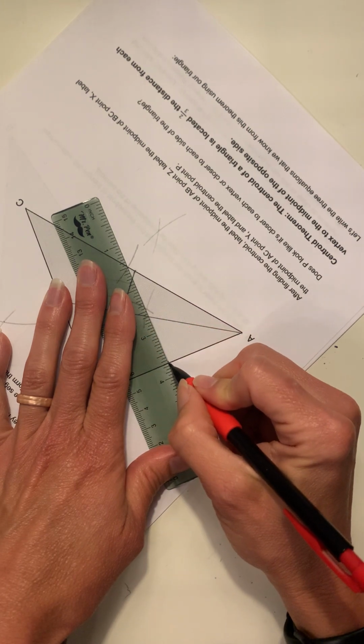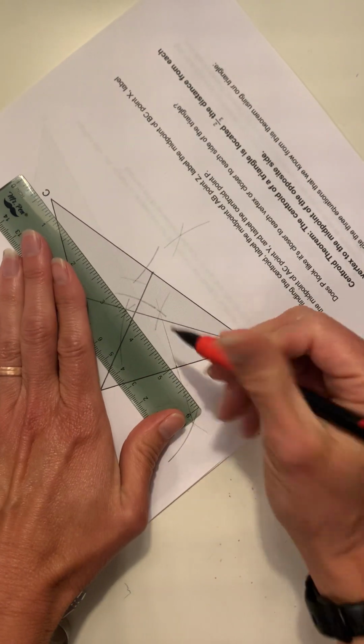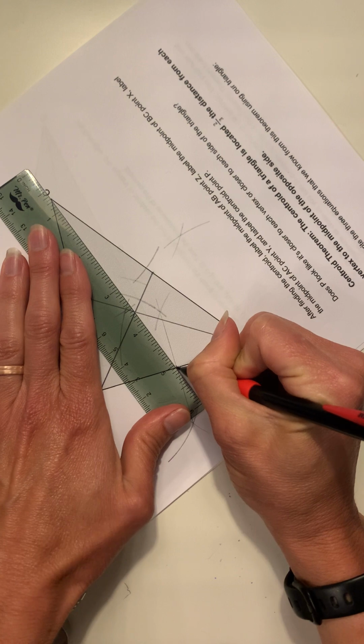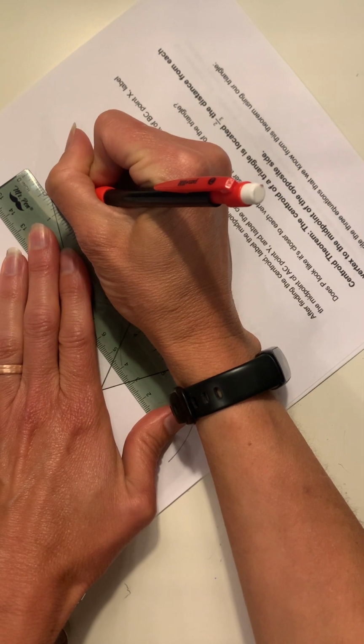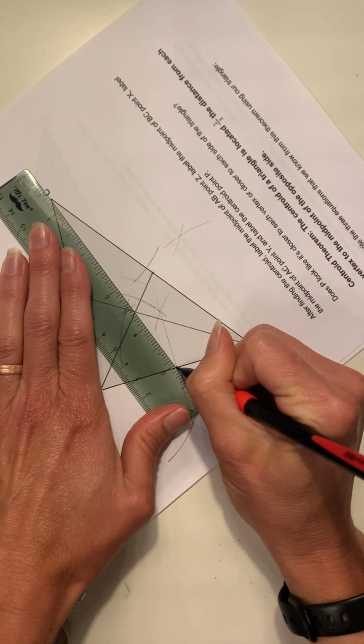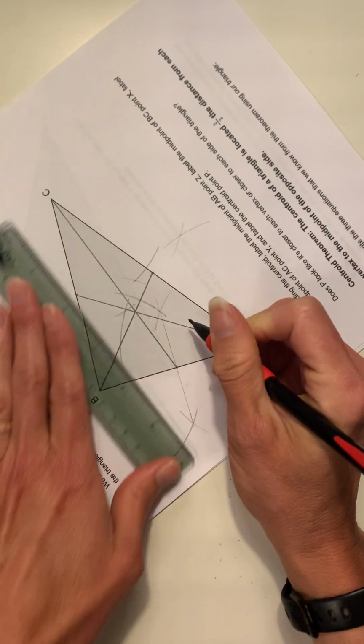So that's going to be my midpoint right there. I'm going from that midpoint over to my vertex at angle C. They lined up perfect, so I did a good job.